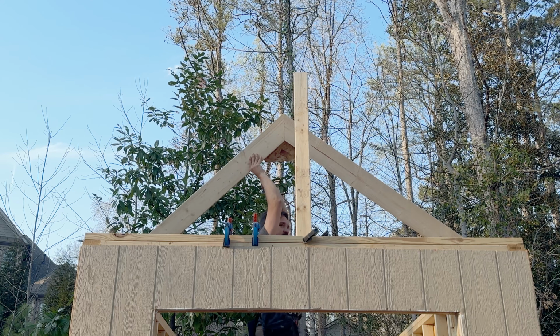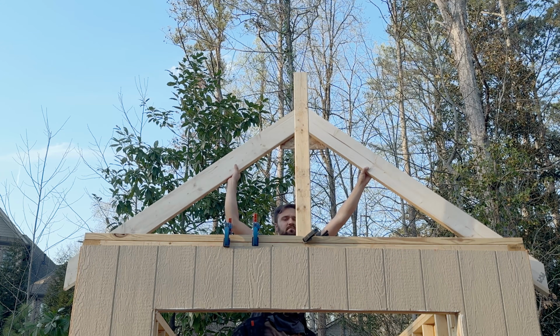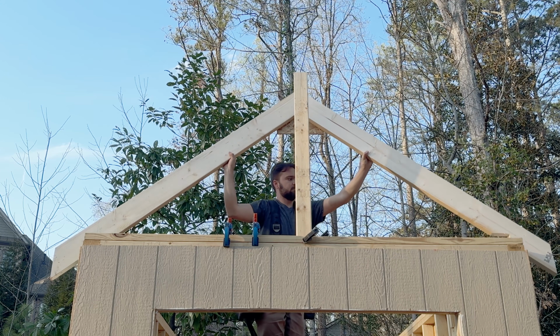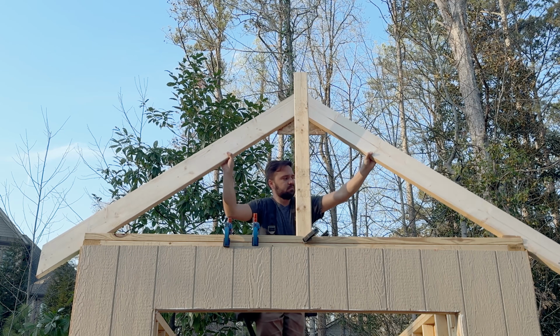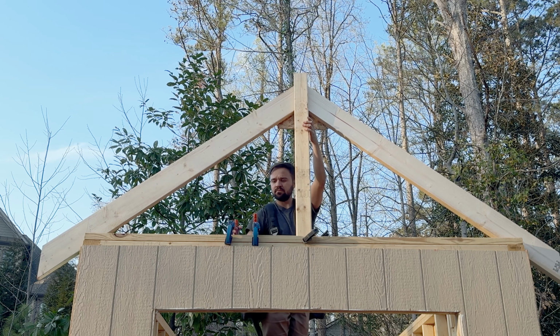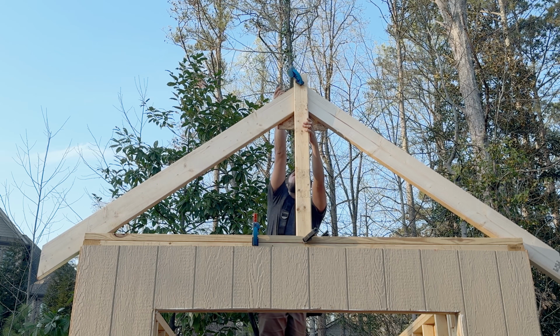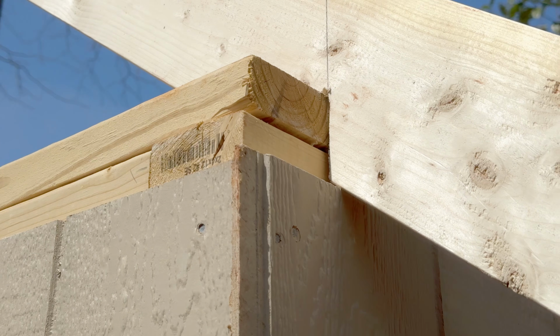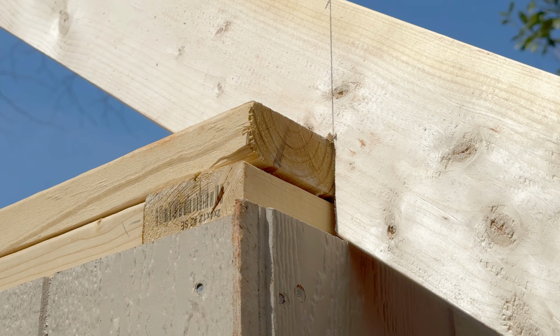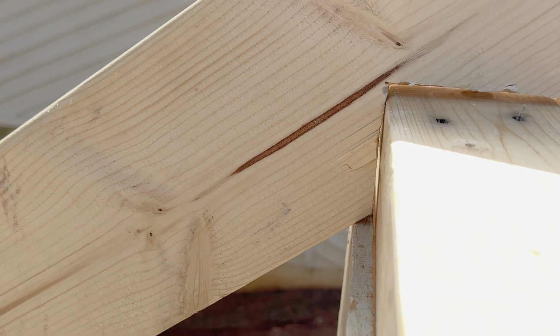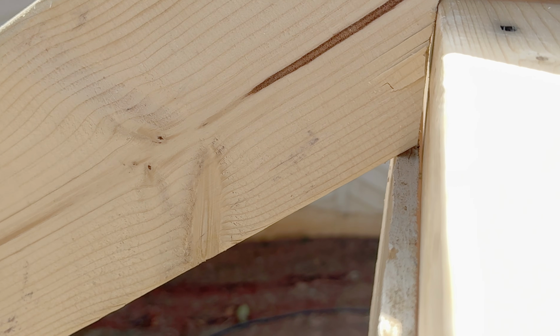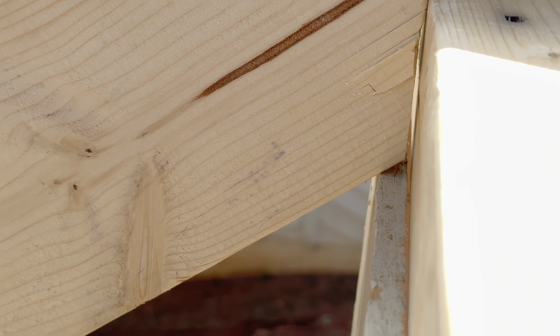When dry fitting these rafters for the first time, make sure they sit flat on the 2x4 wall. It's okay if they don't sit correctly. You can always make adjustments by cutting some material off. In my case, I needed to make adjustments because the rafters were interfering with the siding. So I notched about ½ inch on the end of the seat cut.